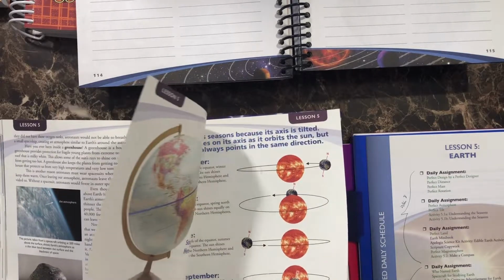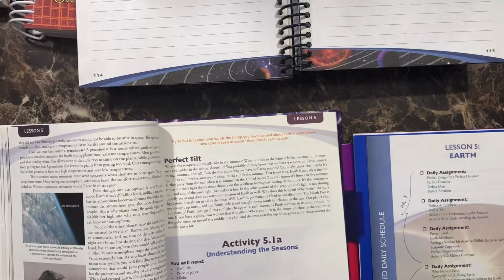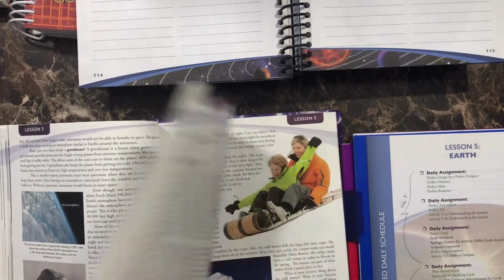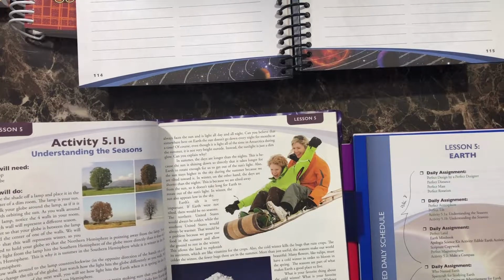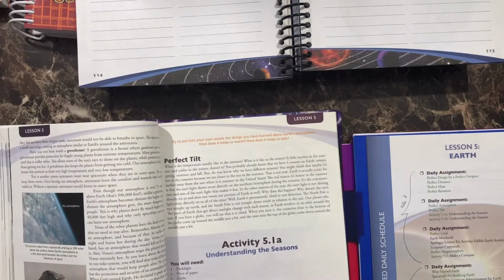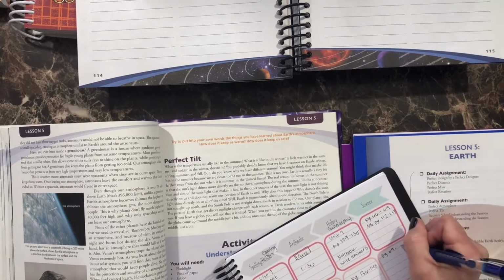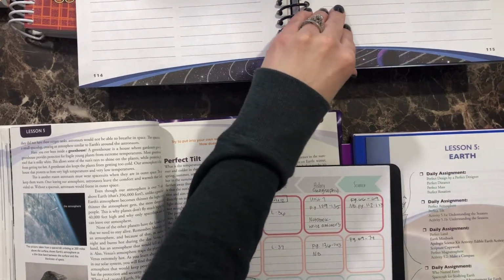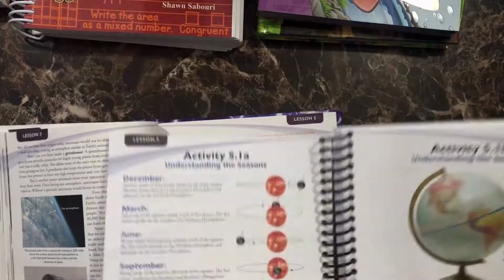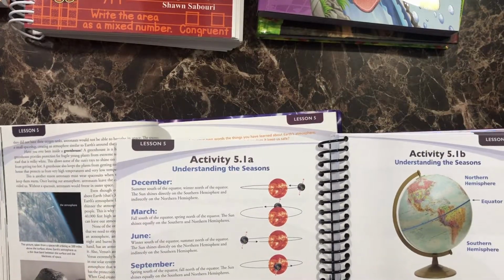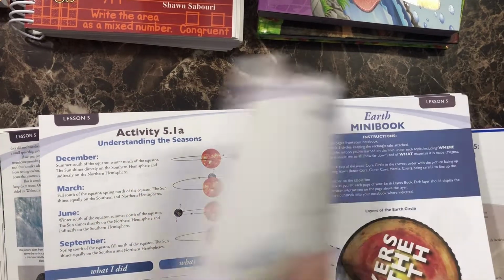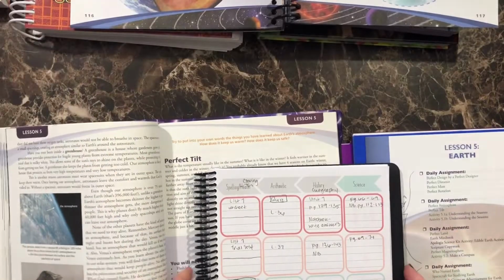Oh yeah, that's easy. Okay. So 69 to 74. And then they are going to do their activity. They also have to write about their activity in here. So 5.1a and 5.1b, that's going to be the next day.